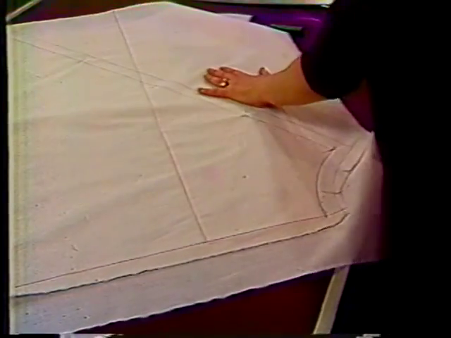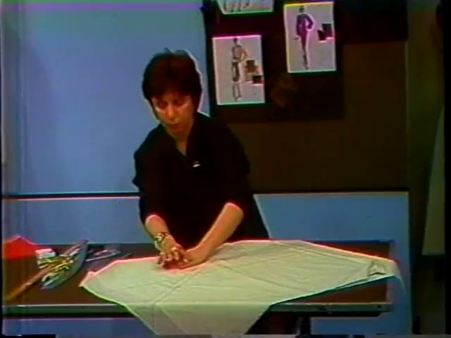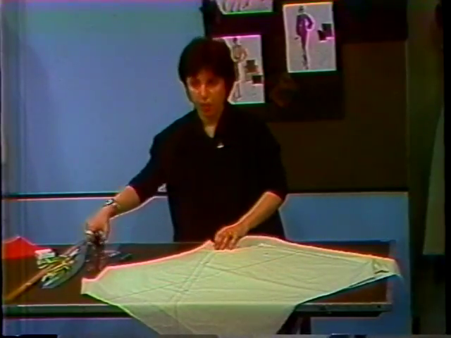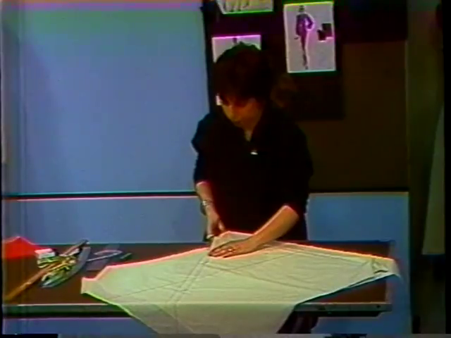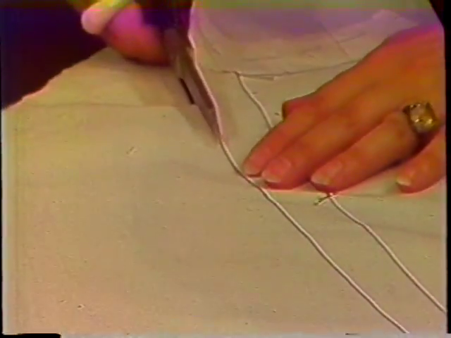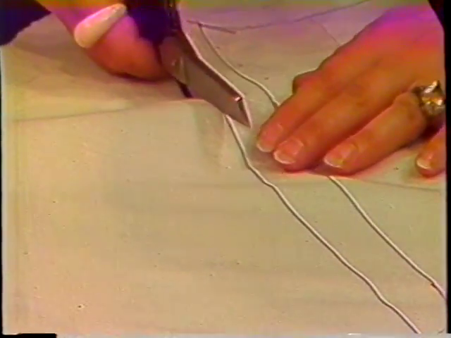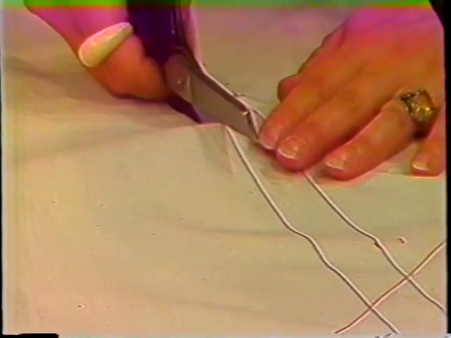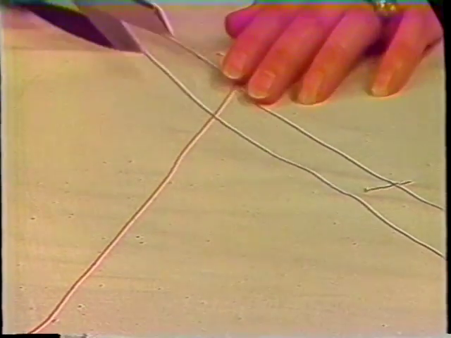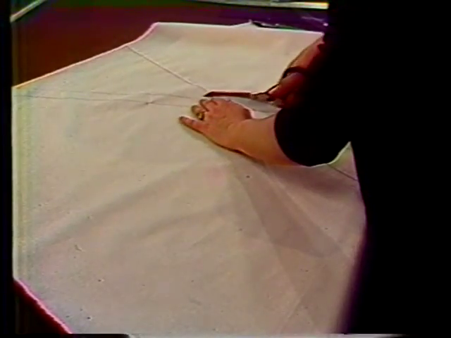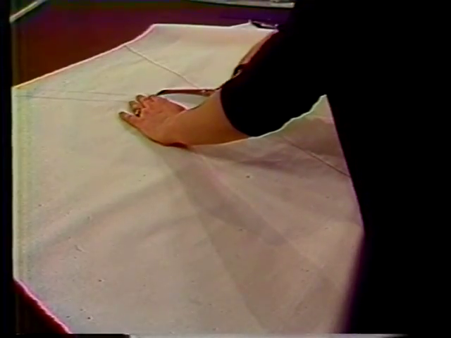Before removing the pins, cut the two side seams while they are together. All right, this saves you time, and it is more accurate since both seams are exactly the same.